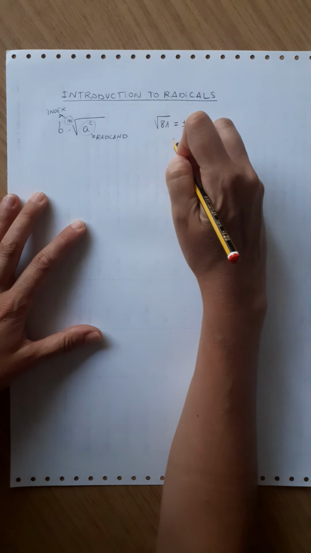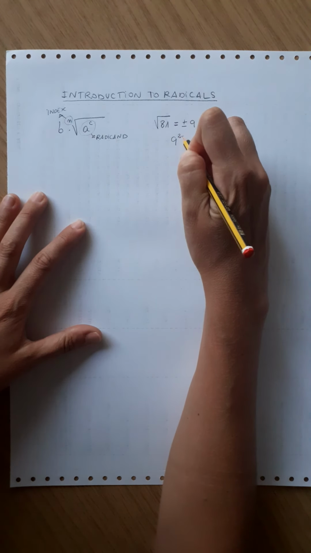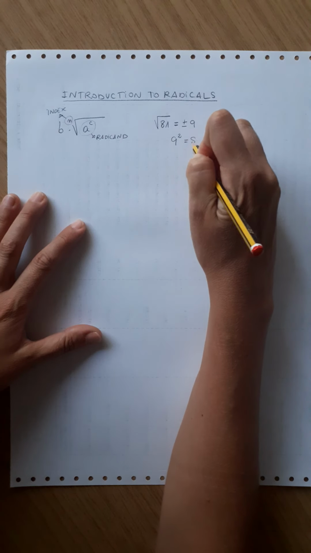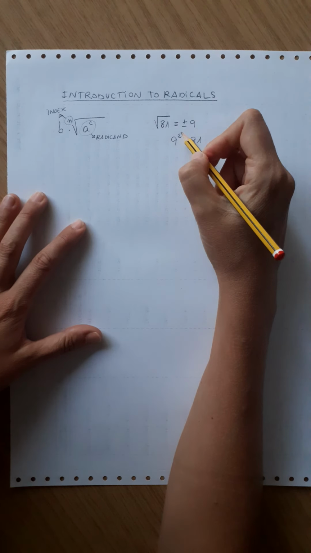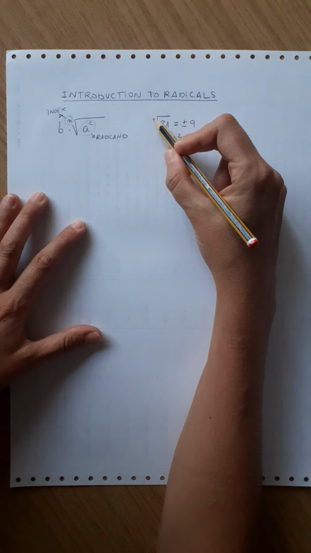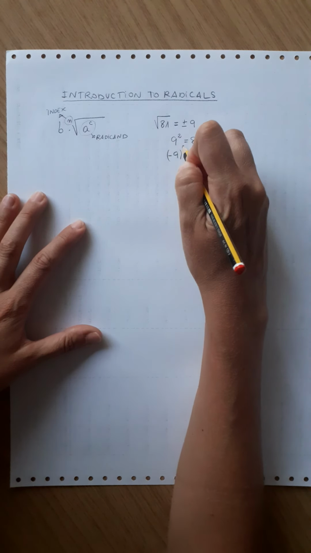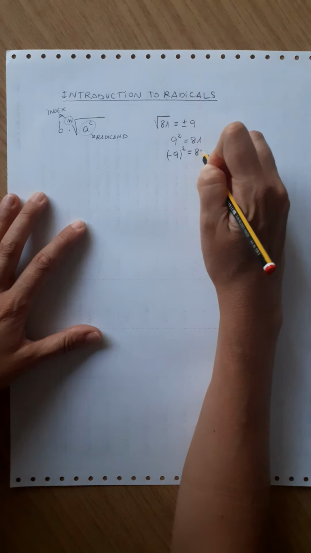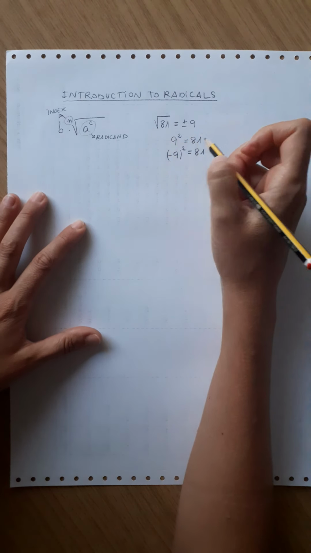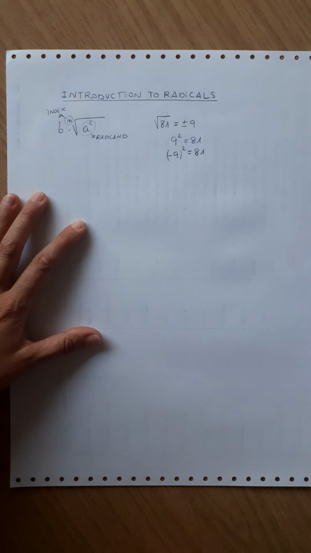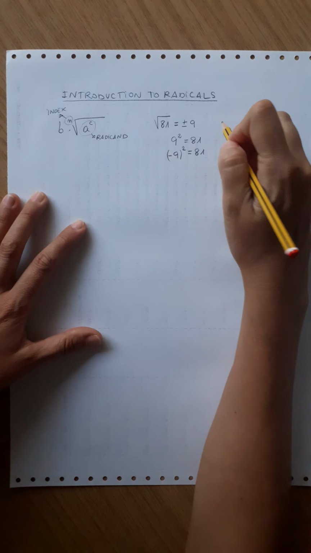Why? Because if I square 9, the result is 81. I square it because I'm working with an index of 2. Or if I square negative 9, I also obtain the radicand.